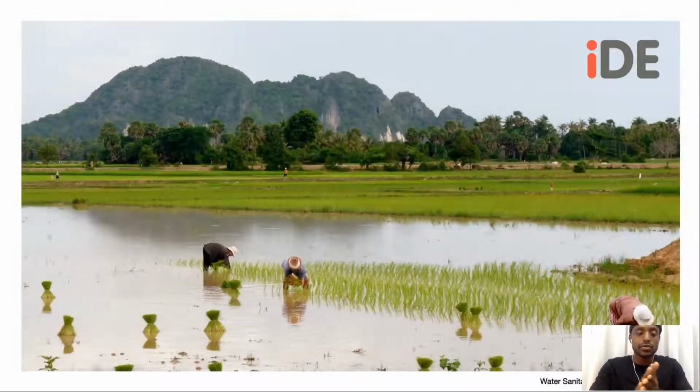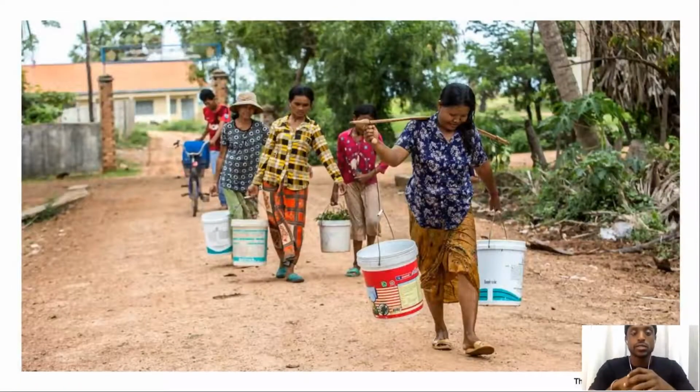And so the next example, and this is one of my favorites, is IDE in Cambodia, who wanted to improve water sanitation in rural Cambodia. I'm not sure if you've heard of this. This is probably one of my favorites. But what was happening was the water quality in Cambodia was really bad, and children were dying. I think it was like 11,000 children were dying from dehydration and diarrhea every year. And so they wanted to improve the water quality.